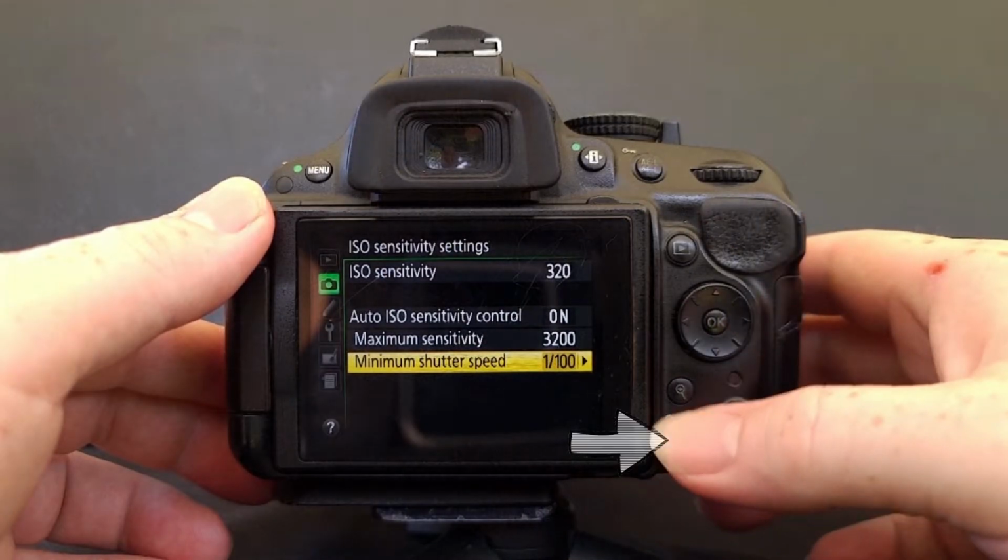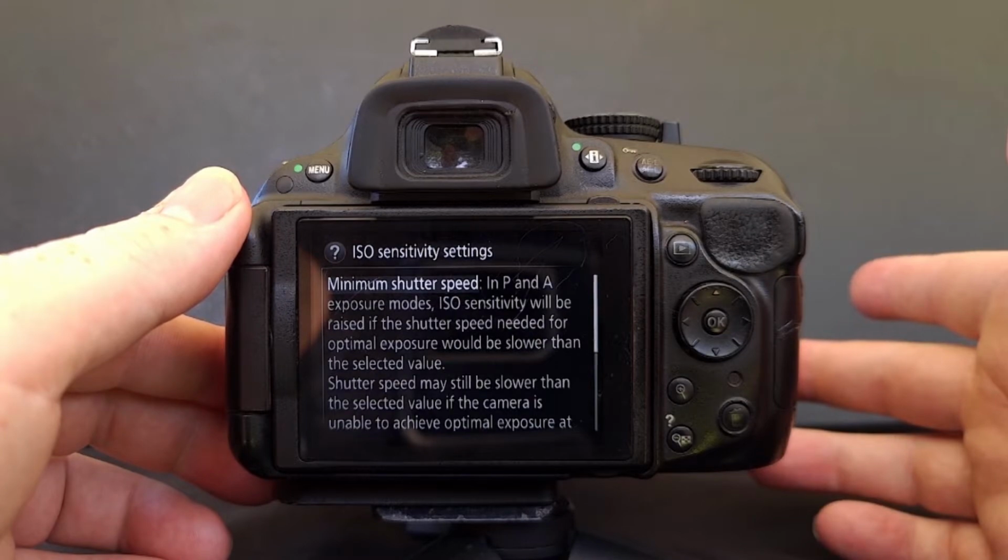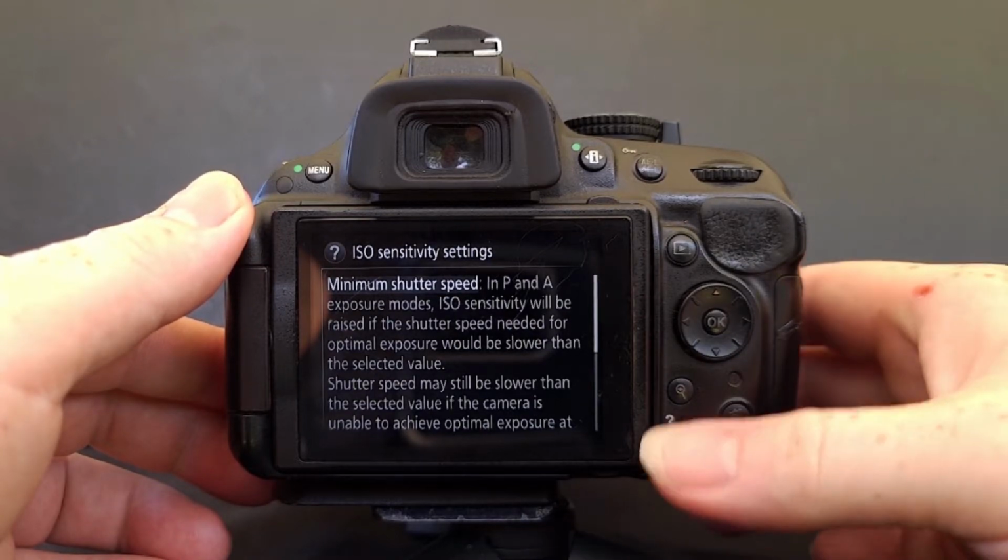As a quick tip here, if you ever don't understand a feature on any menu, press the zoom out button. This will give you an explanation of the menu setting you're looking at. You simply then press the zoom out button again to go back.